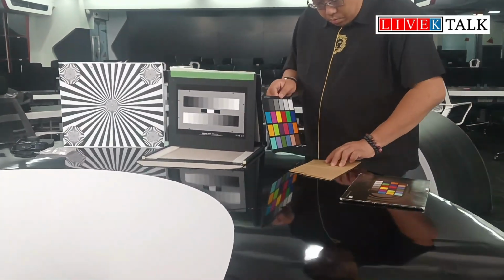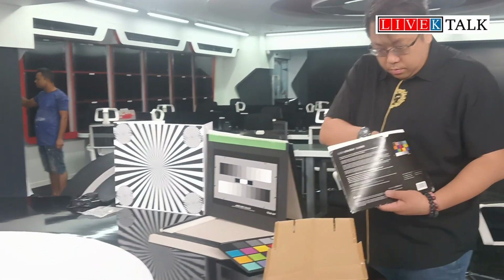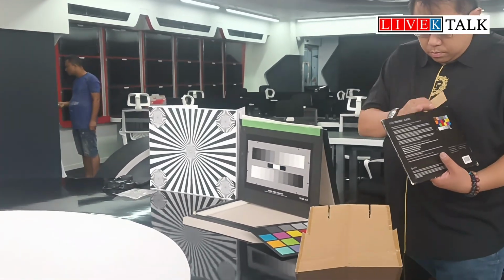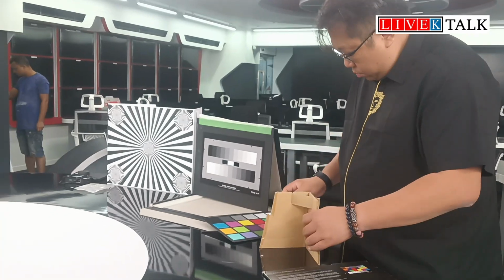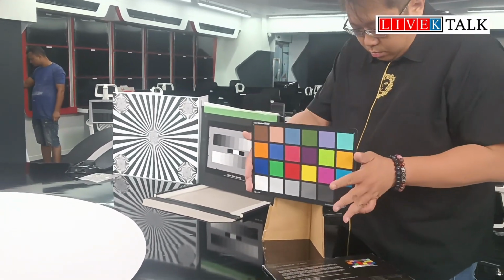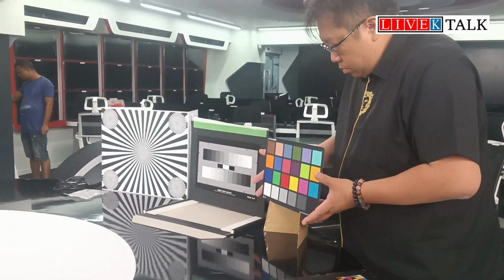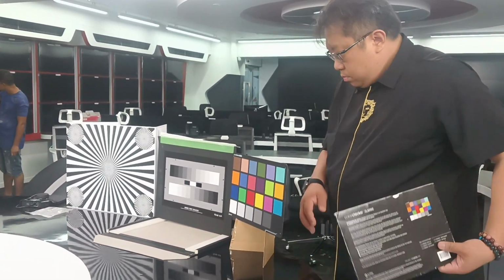To do color balance of your camera, you must first carry out black balance and white balance, as I said in the previous video. After that, place your color checker 3 to 4 meters away from your camera and make a frame in each camera, and check the output of the camera in the waveform monitor. If necessary, do color correction using the OCP.